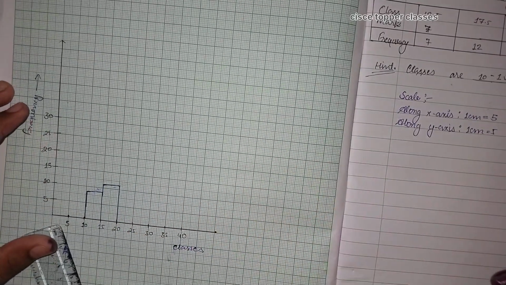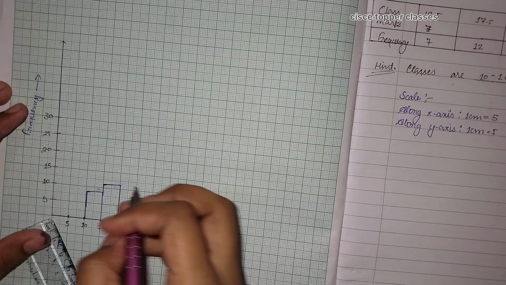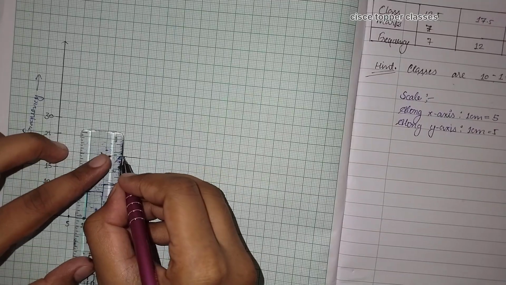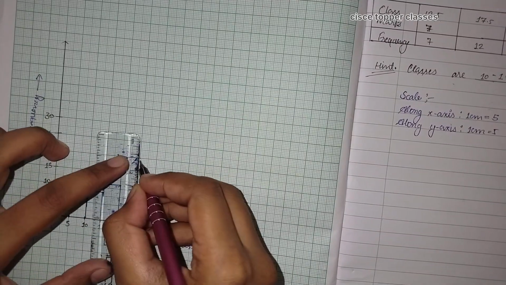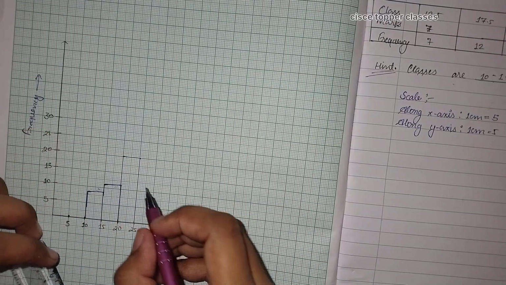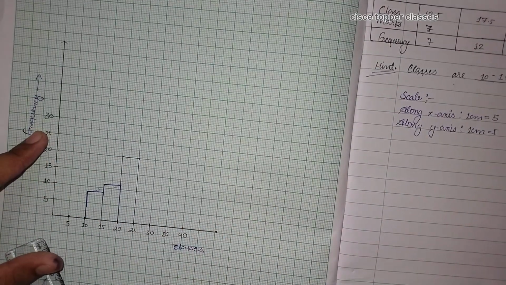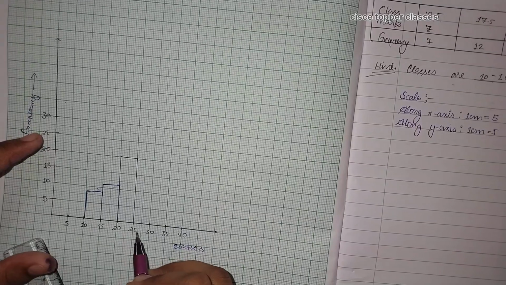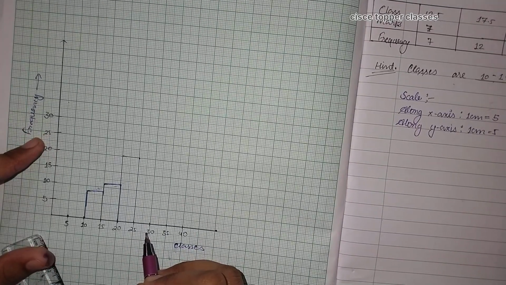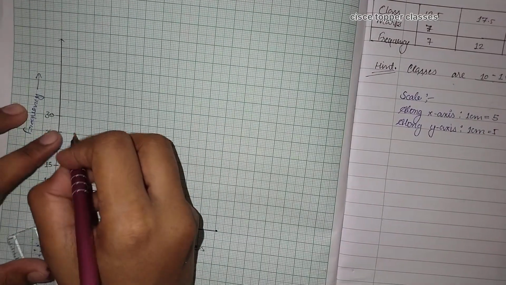If we want to draw for 20 to 25, this has frequency 20. So this will be somewhere here. If we draw this for 20 to 25, this is by joining them. Now 25 to 30 has frequency 28. So if we draw here also, this will be somewhere here.